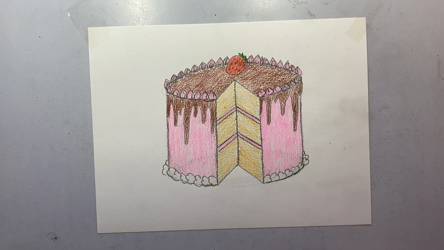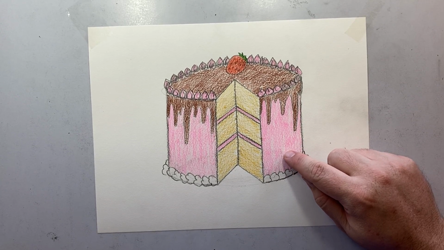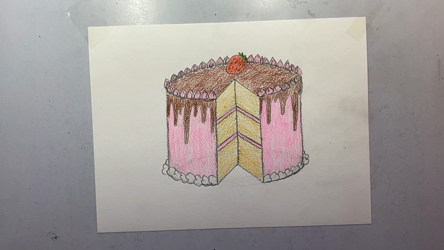If you want to take it one step further, we're going to add some layers of color to take it away from looking like a coloring book coloring and giving it some more dimension and depth and interest. And so that's what we're going to do now. The first color I chose was the pink color for the frosting, and I'm going to choose darker colors.